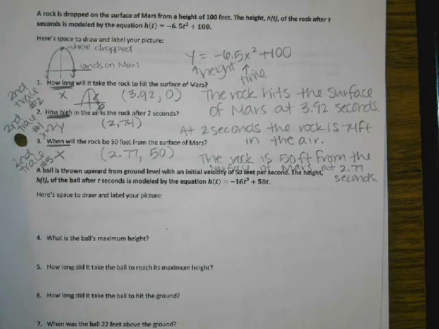How do we feel about those problems? Do we see how we can use a calculator? Yeah, they're not too bad. Okay.